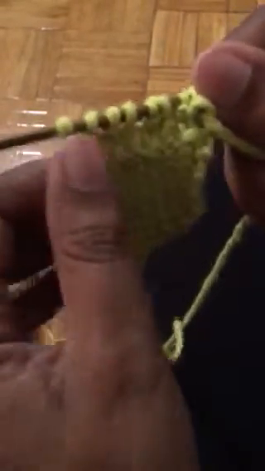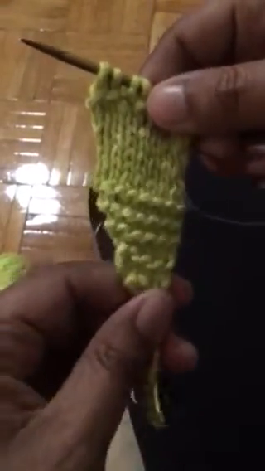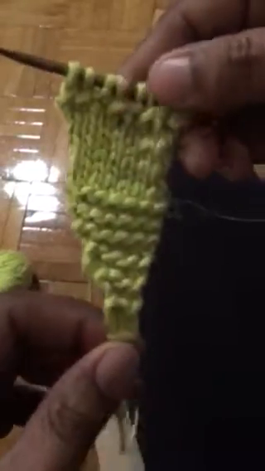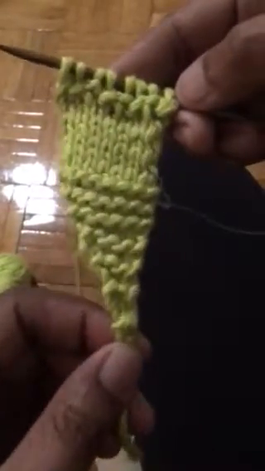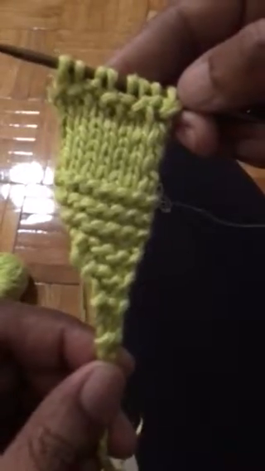With the moss or seed stitch, you have to rely on your cast on row all the way down at the bottom. In this case, this is my cast on row where my thumb is. It has to do with where the stitch lies. If it's a knit stitch or looks like a knit stitch on the cast on row, then you're on the right side of your work.